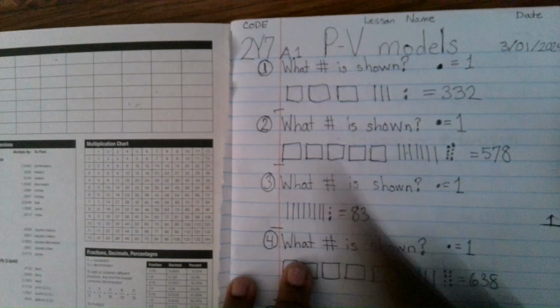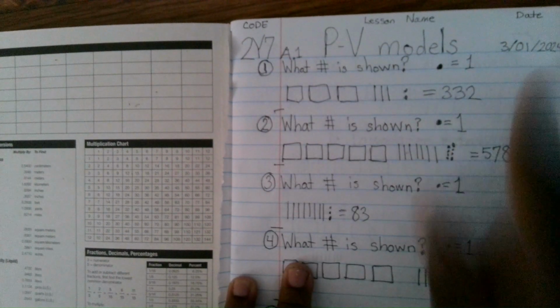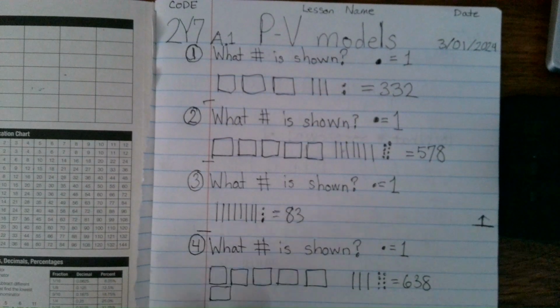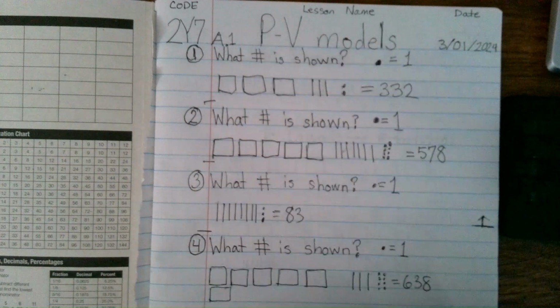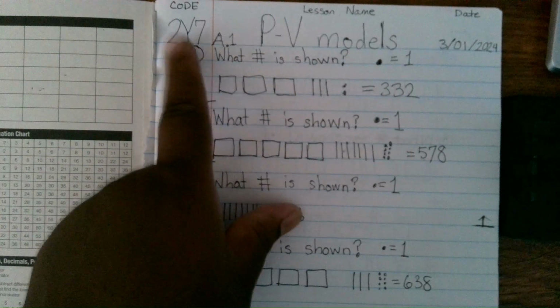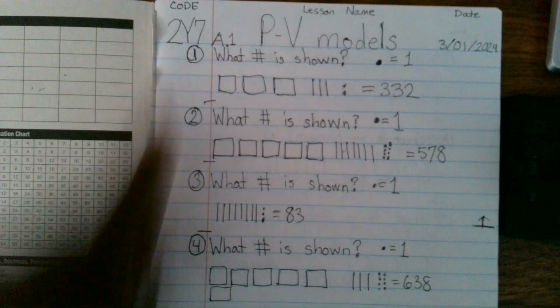I won't have to keep rewriting the lesson name and date unless I just want to. If you want to, you can write it. And if your date changes, you should write it. If the name of your lesson changes, of course you have to write it. But when you begin a lesson, you must write this code.